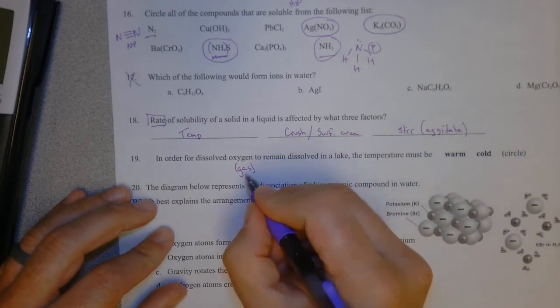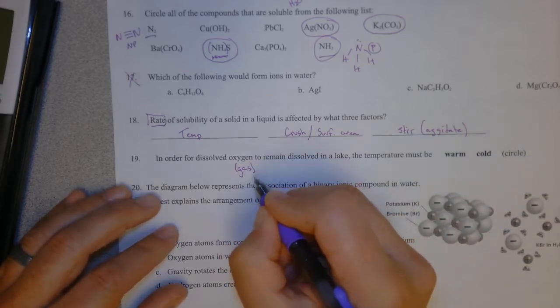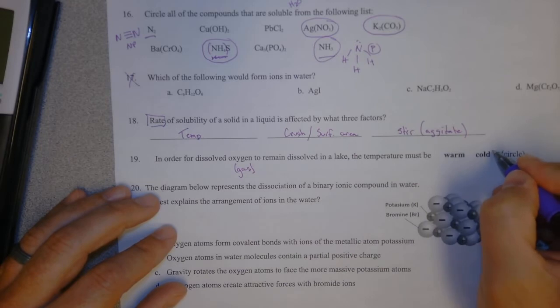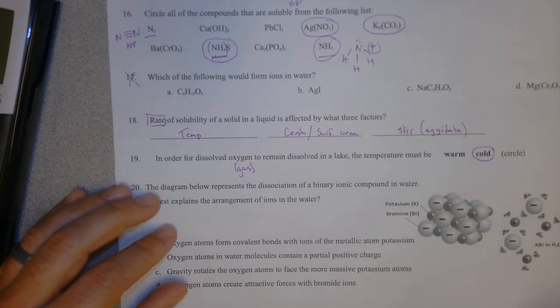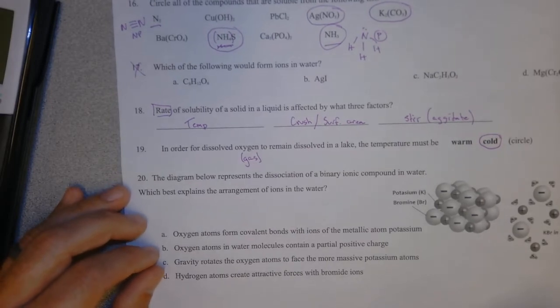So with gases, it's a little bit different, because as we decrease temperature, we can actually get more gas into a solution. So the correct answer here is cold. The colder the water, the more oxygen that can be put into it.